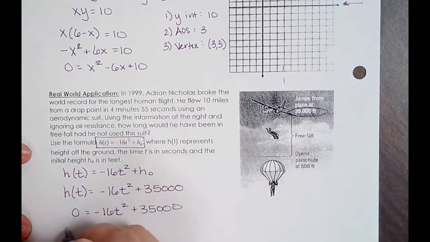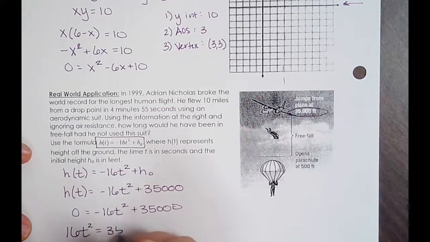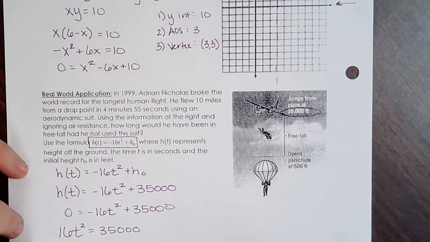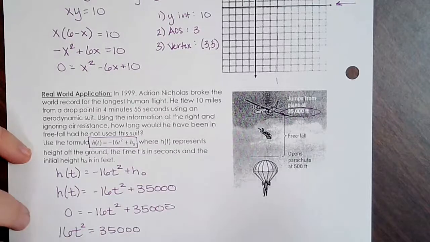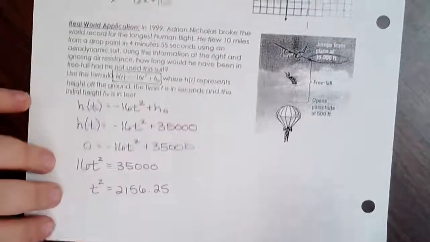And then to finish it up, how do we undo a square? Just take the square root of both sides, and we end up with t equals, technically, plus or minus. We took the square root, but since we can't have a negative in a word problem like this, the final answer is just t equals approximately 46.77 seconds.